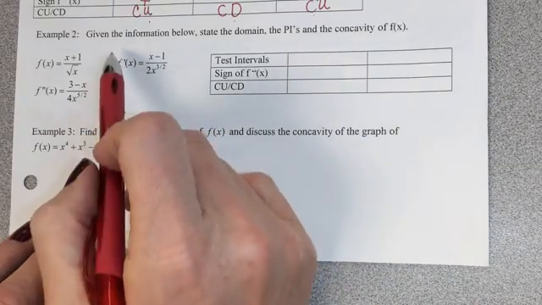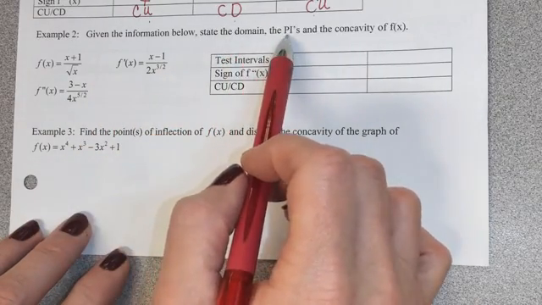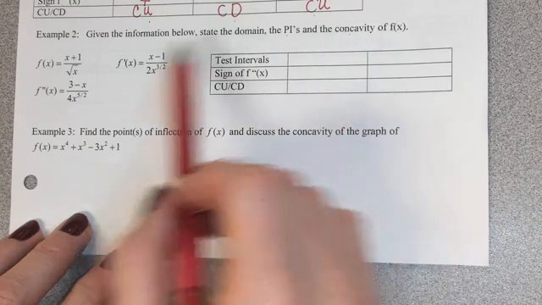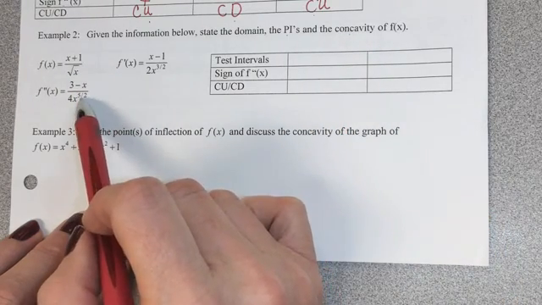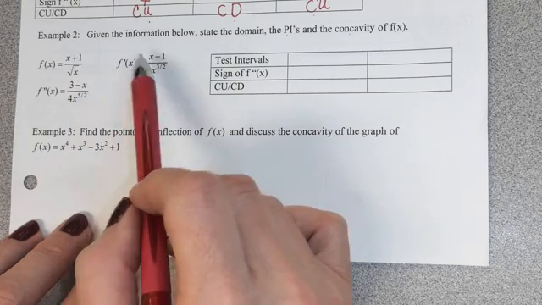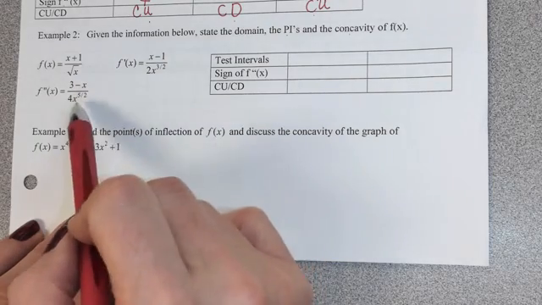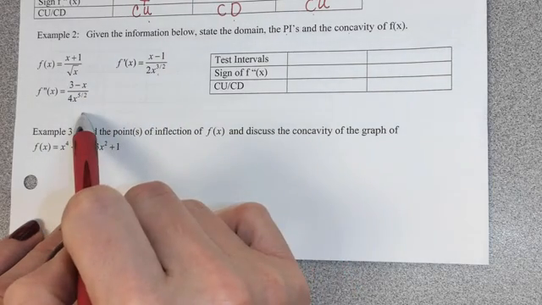All right, example 2. Given the information below, state the domain, the points of inflection, and the concavity. This was a pretty tough one to take a derivative of, and I'm not really testing you anymore to see if you can take derivatives all the time. So I just went ahead and got the derivative for you. Here's the first derivative, here's the second derivative.